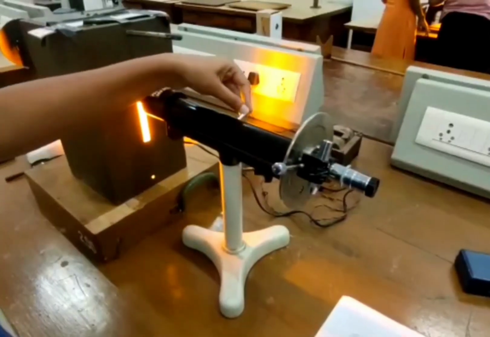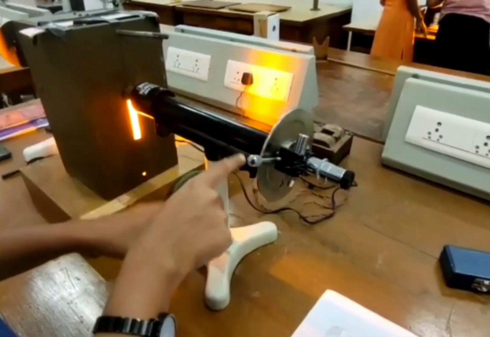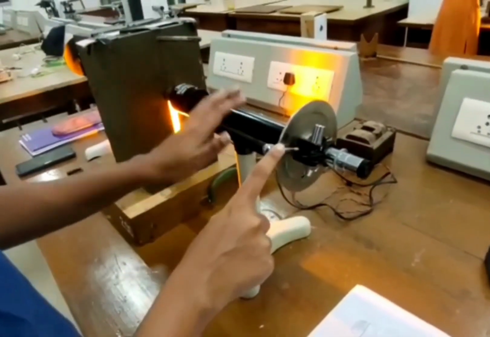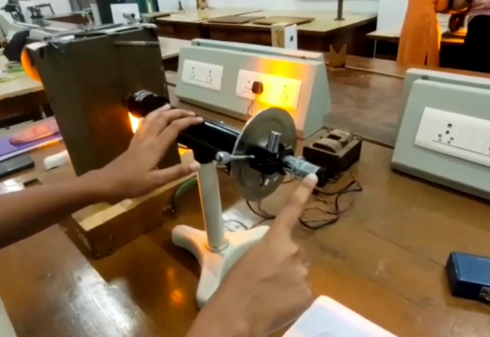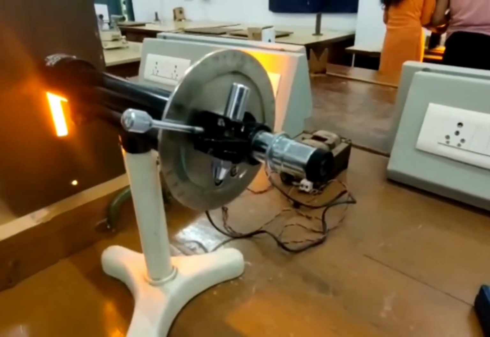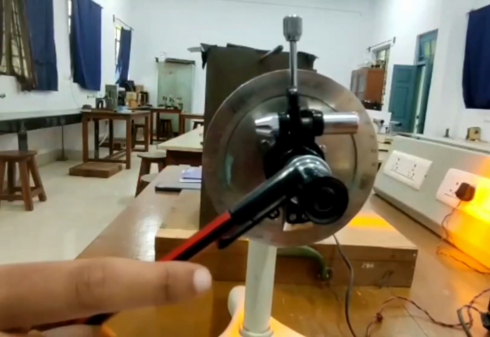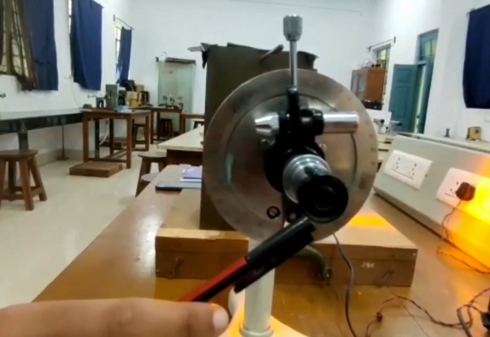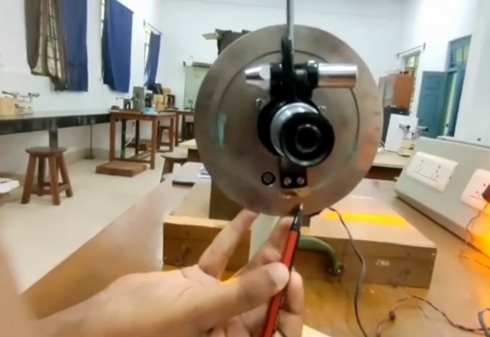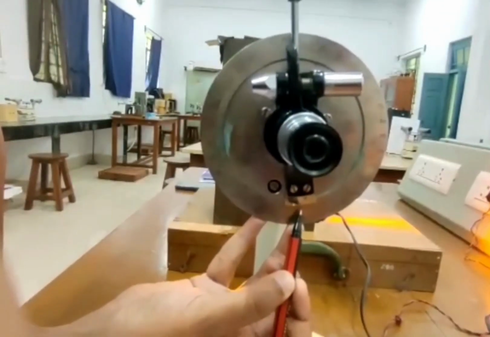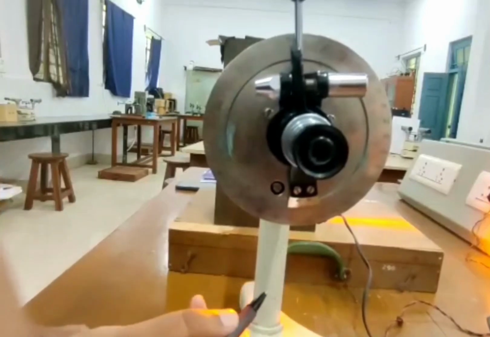Like we observed the R0 value for distilled water, the same we are going to do for the sugar solution. The full shade has been observed for 0.4 gram per centimeter cube sugar solution, and the main scale reading is 167 and the vernier scale division is 2.